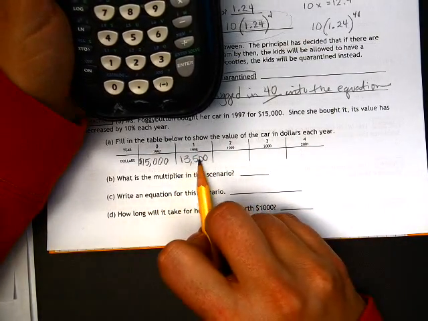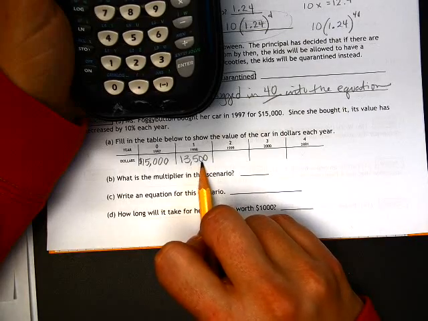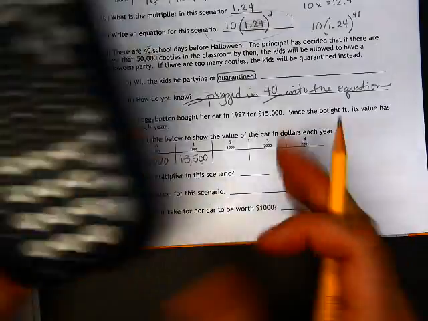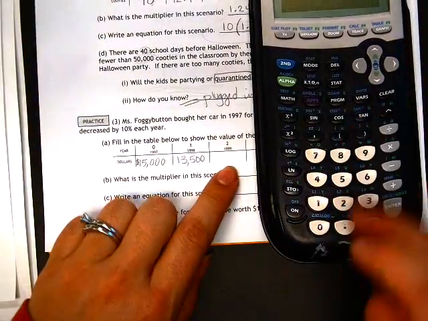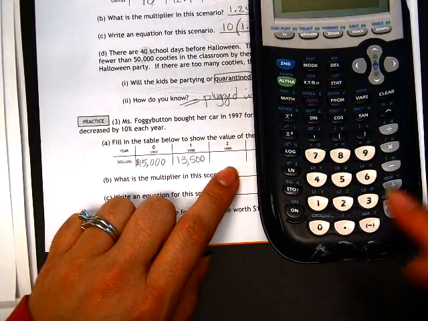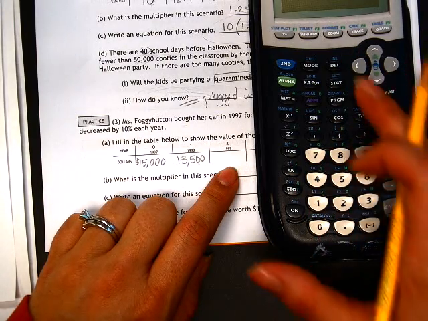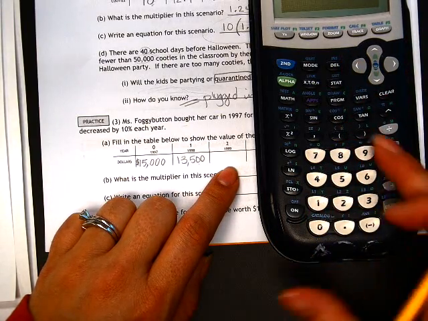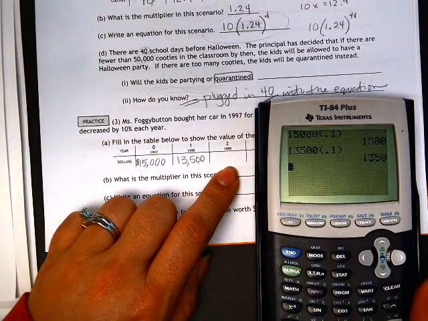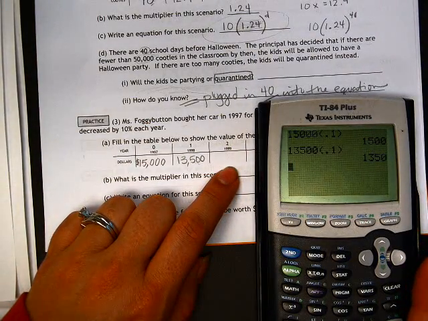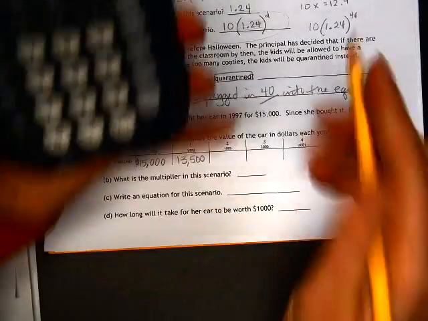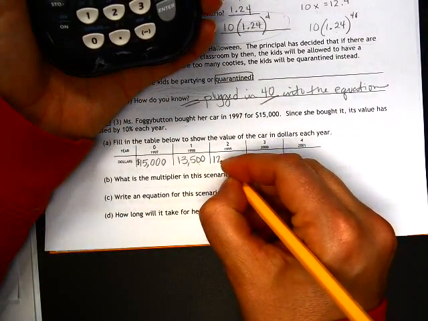But then it's only 10% of this each year. I think cars actually go down by about 7% each year, but these are nicer numbers for you. So we use our value, and we find out what 10% is of that. So that goes down a little bit less. So we subtract that.